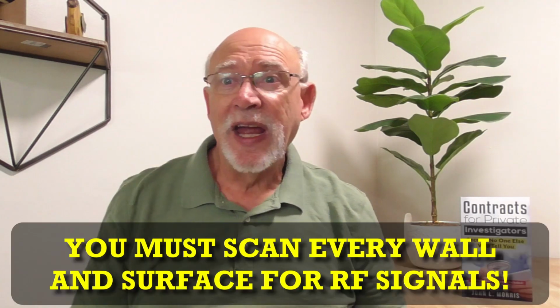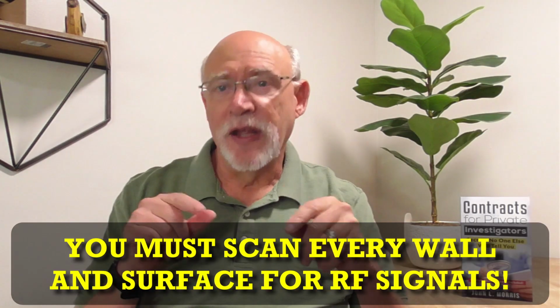Now, when you conduct your RF sweep, you want to use your near field RF detector to scan the entire area for radio signals. This means you scan every wall, every piece of furniture, the ceiling, the floor, every picture, every device, everything you see. This is a very time-intensive part of your sweep, as you need to do what we refer to as painting every surface. You can't just walk around the room. You need to sweep everything slowly and watch for signals.